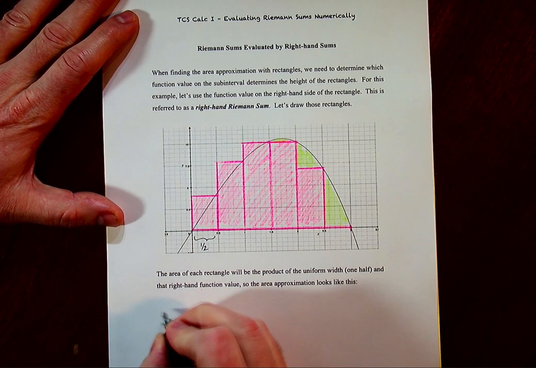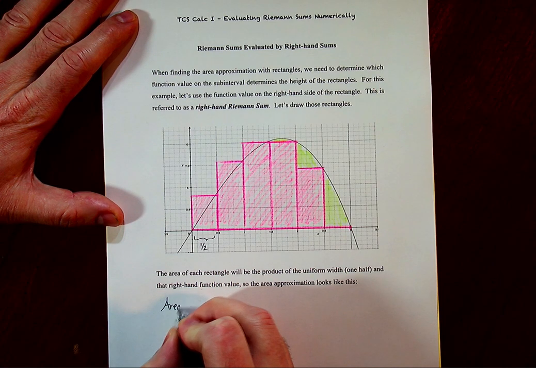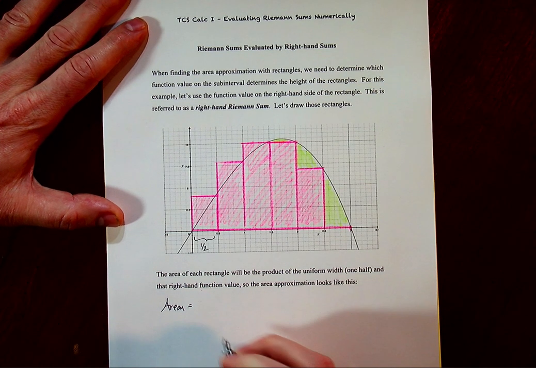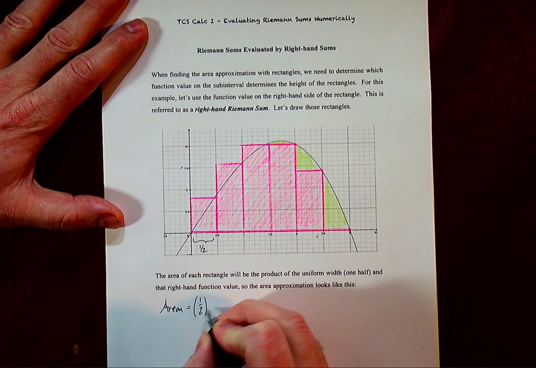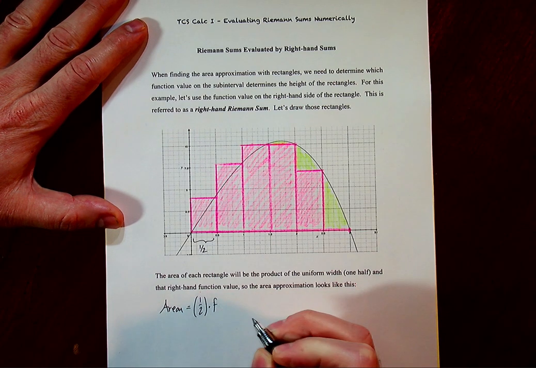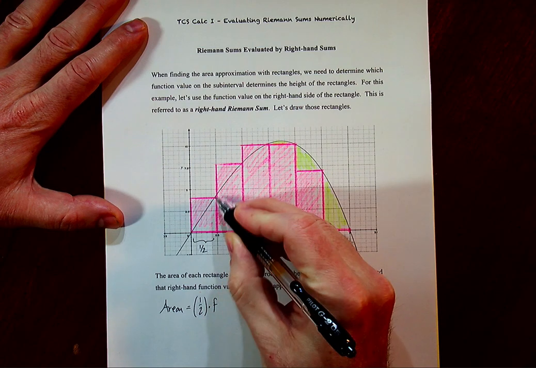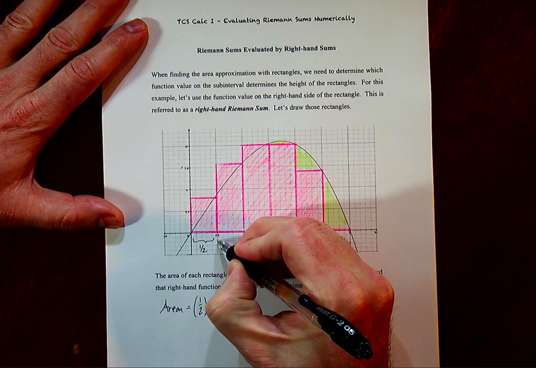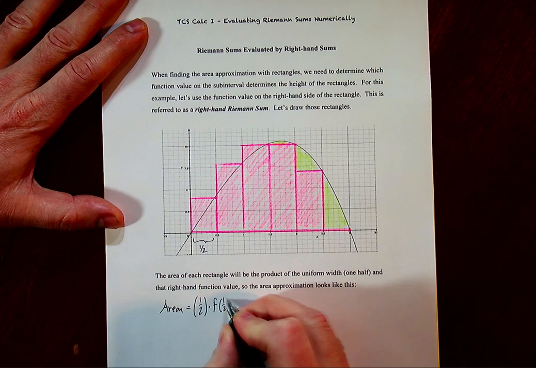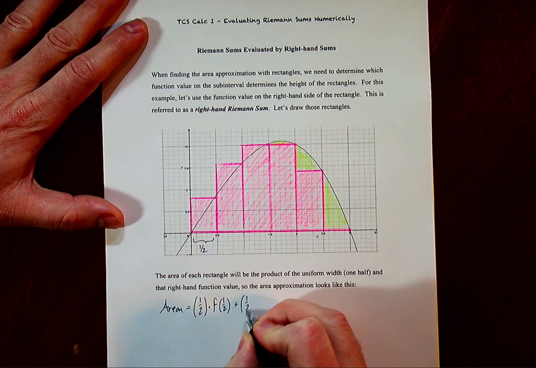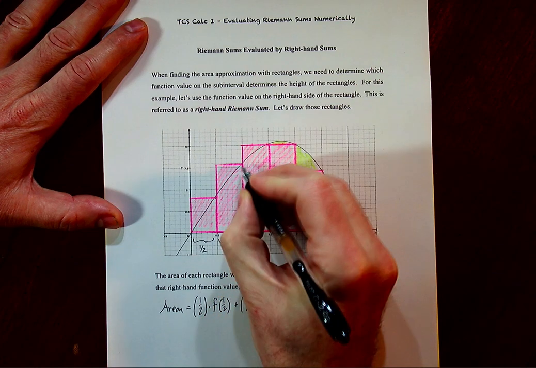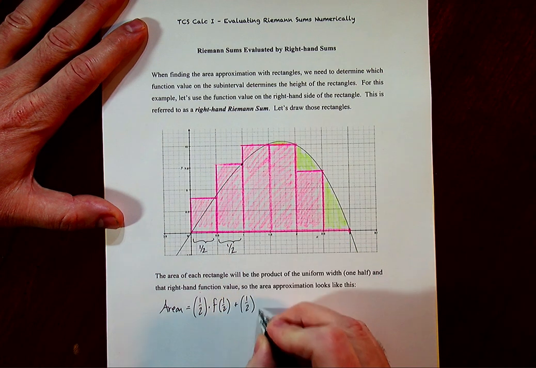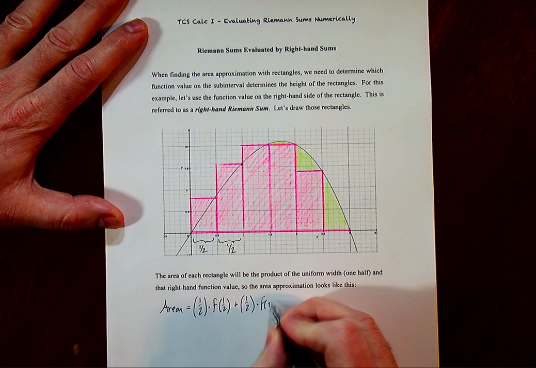And so our area will be, for that first rectangle, a width of 1/2 times f of, well, the height is determined by the function value at 1/2, f of 1/2. And again, the second one has a width of 1/2 times the function value here at f of 1, f of 1.